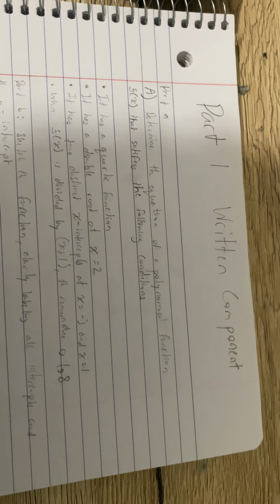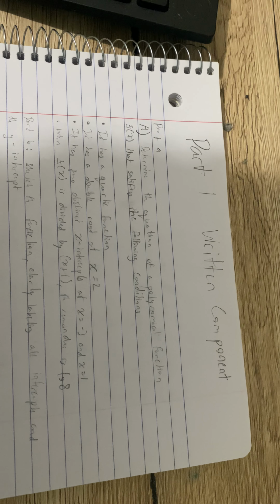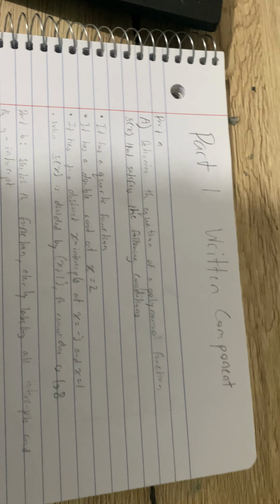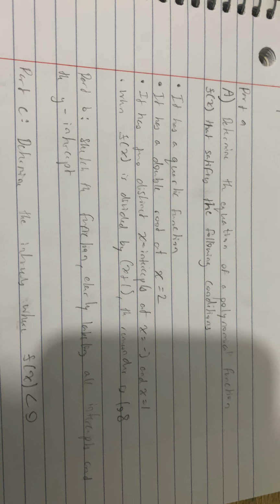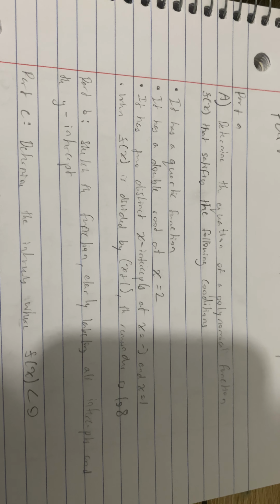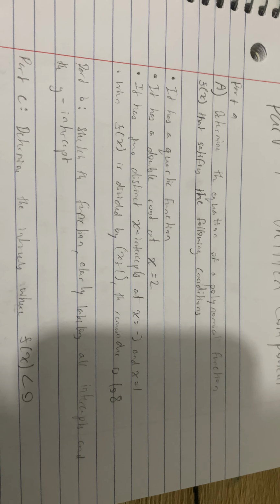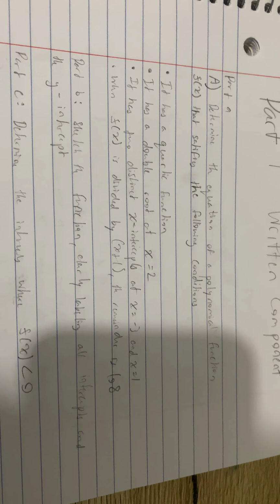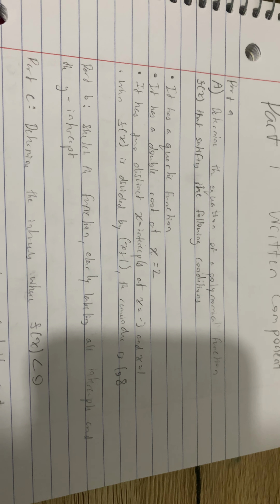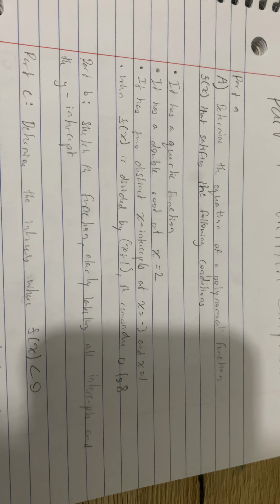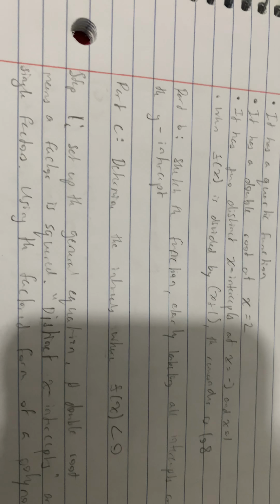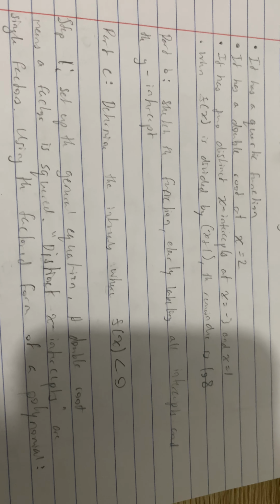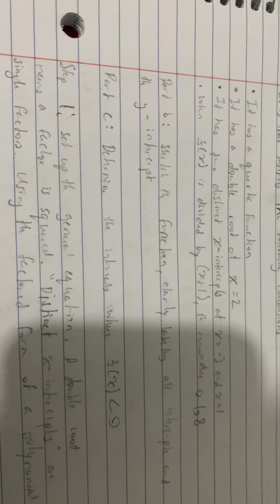Okay, so the first thing I want to talk about is part A. The question asks: determine the equation of a polynomial function, f of x, that satisfies the following conditions. The conditions I have set are that it is a quartic function, it has a double root at x equals 2, it has two distinct x-intercepts at x equals -3 and x equals 1, and when f of x is divided by x plus 1, the remainder is 108.